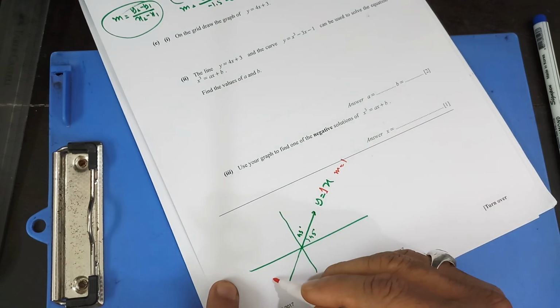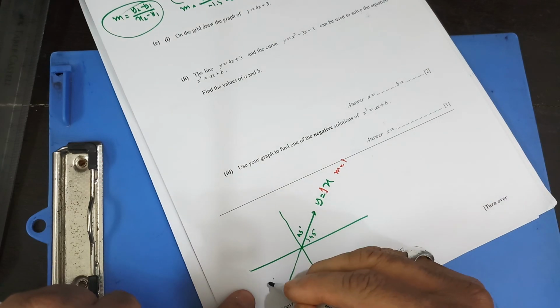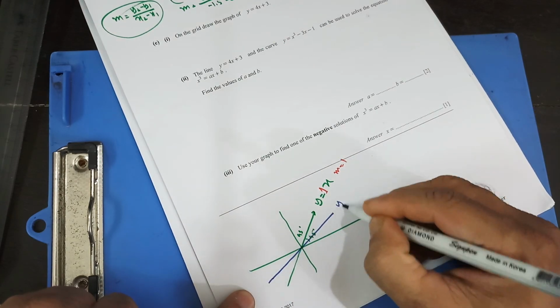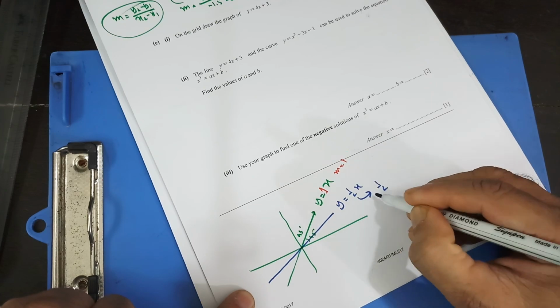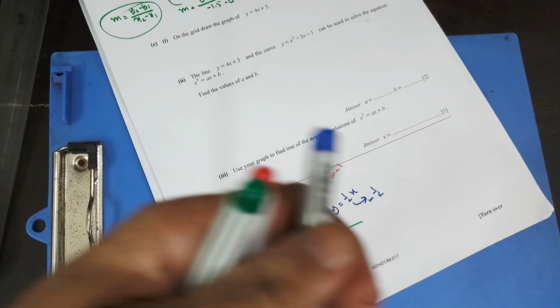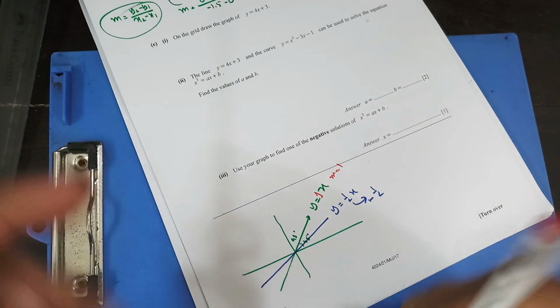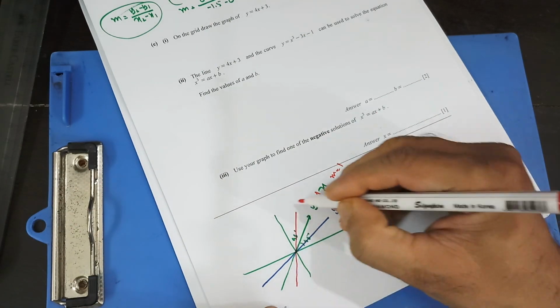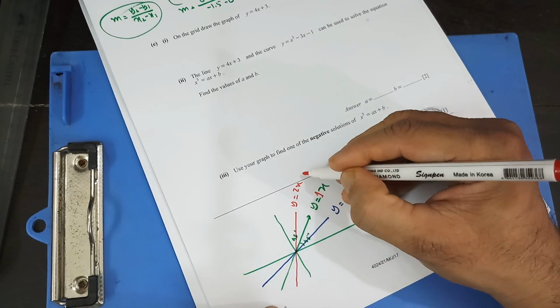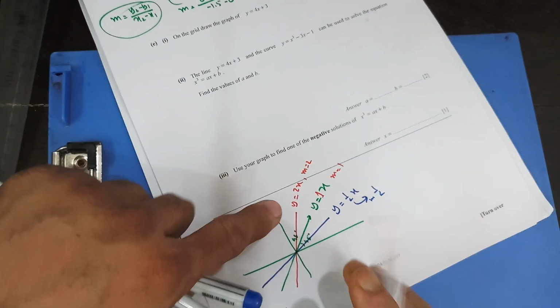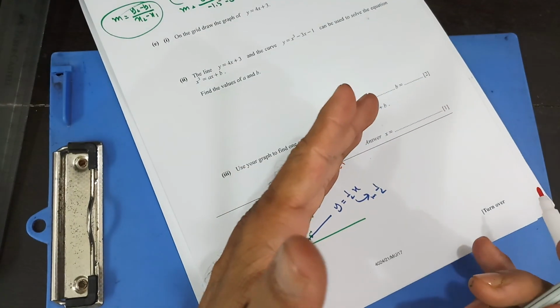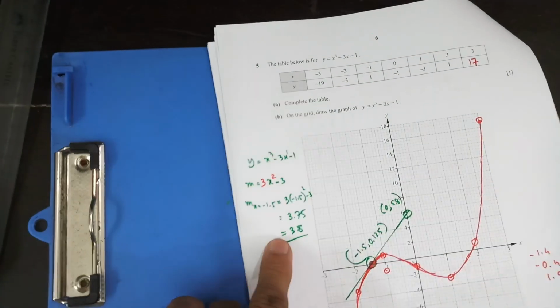If you have something like this, it's probably y equals half x, so the gradient is half. And if you have anything like this, it's probably y equals 2x, and the gradient here is 2.